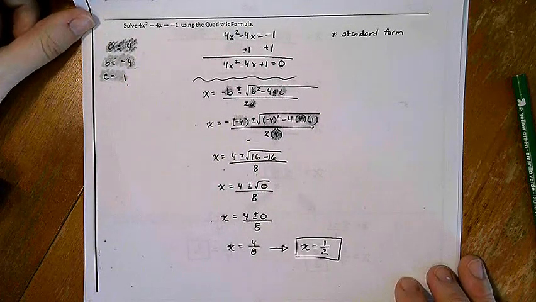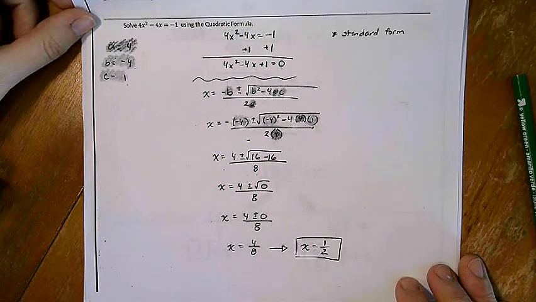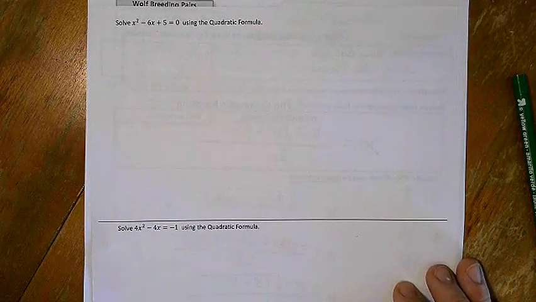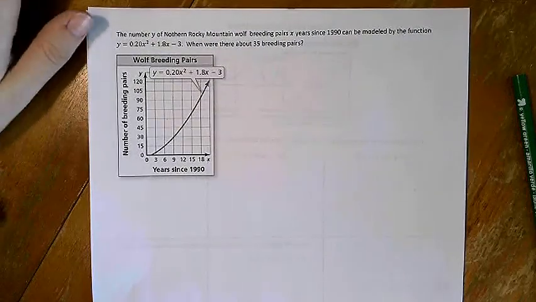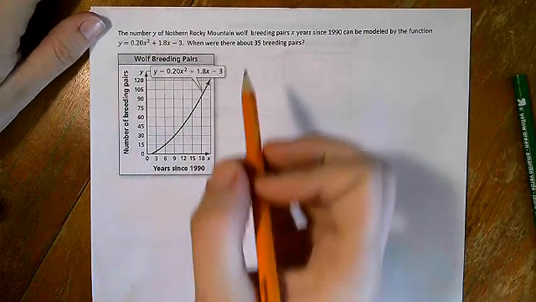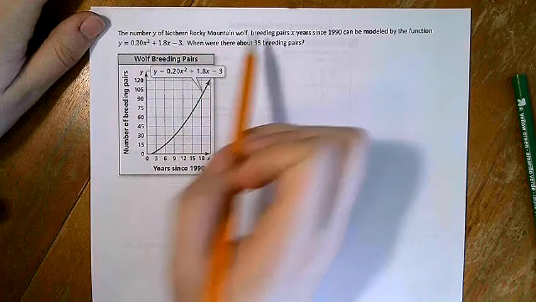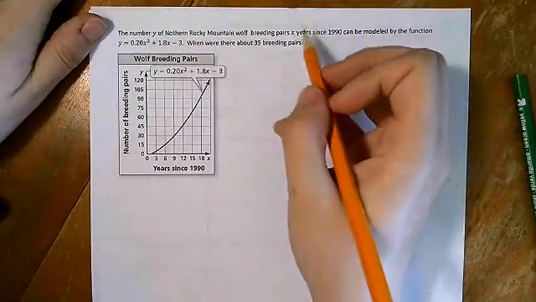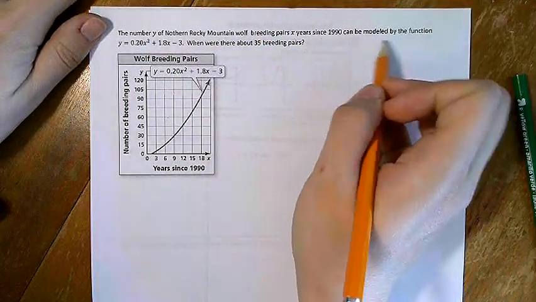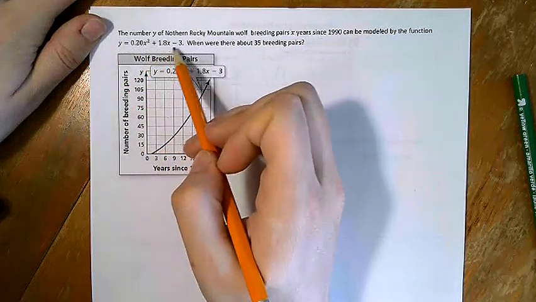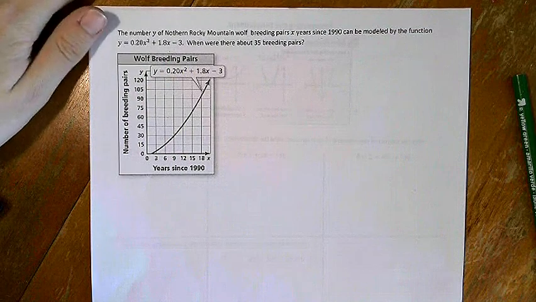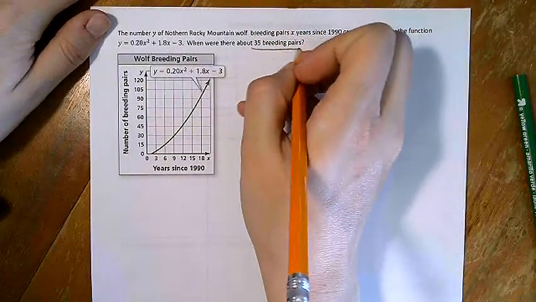Let's take a look at a word problem. For this next one, the number y of Northern Rocky Mountain wolf breeding pairs, x years since 1990, can be modeled by the function y equals 0.2x squared plus 1.8x minus 3. When were there about 35 breeding pairs?